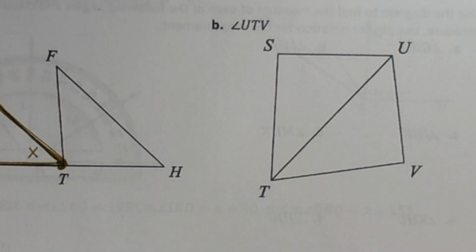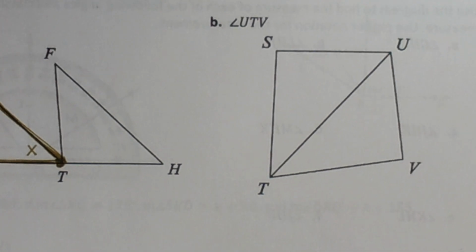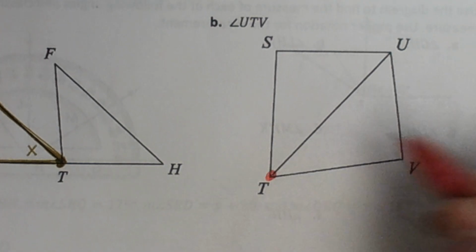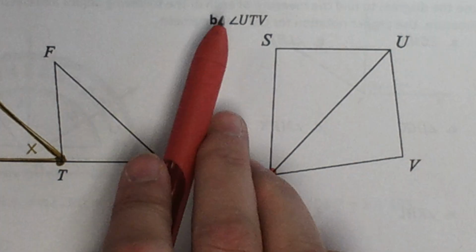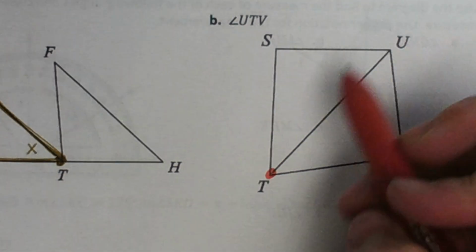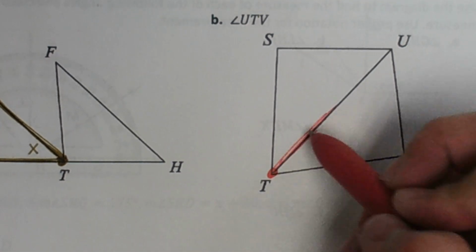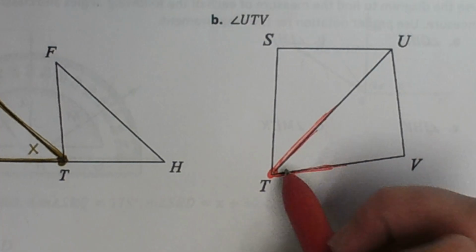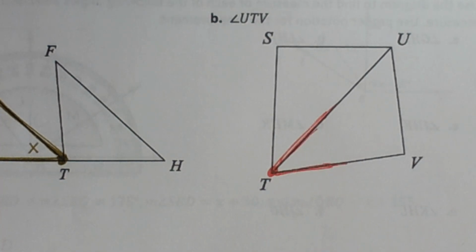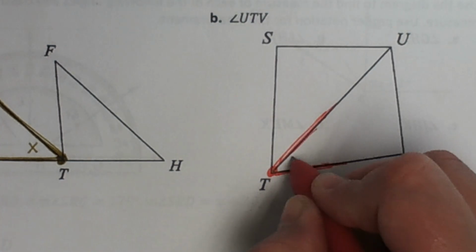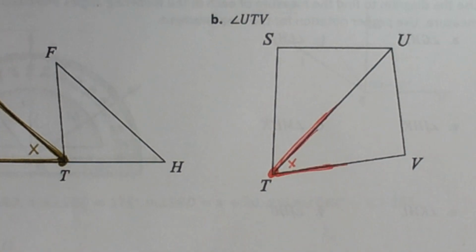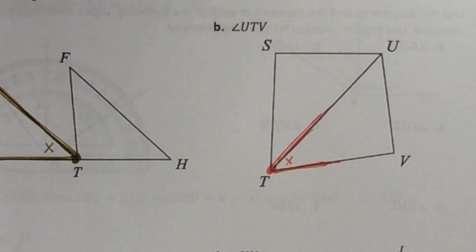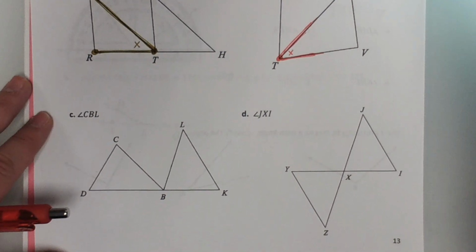Angle UTV. Which letter's the vertex? T. Draw the lines going towards U and towards V, if that helps. That one goes towards U, that one goes towards V. Angle UTV is, therefore, this one. Do the last two on your own. Try them out on your own.